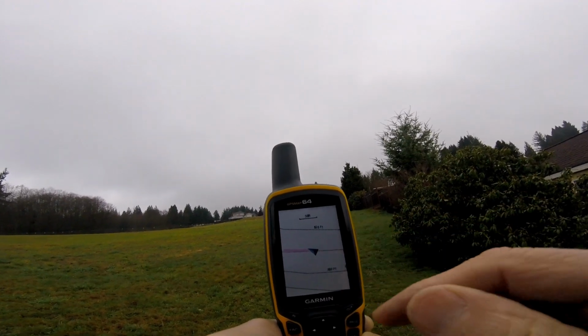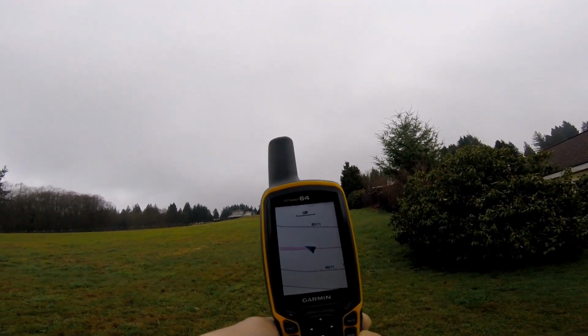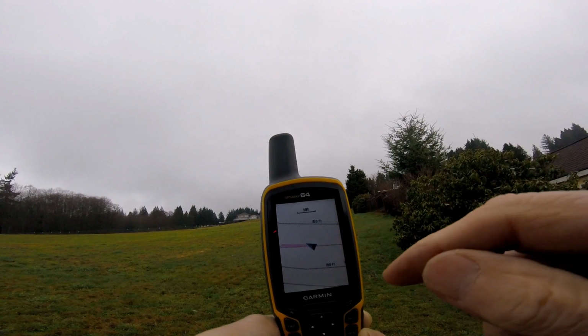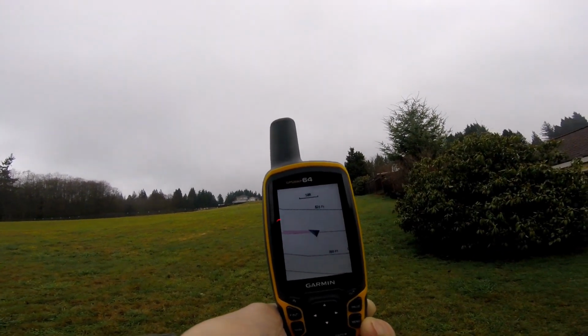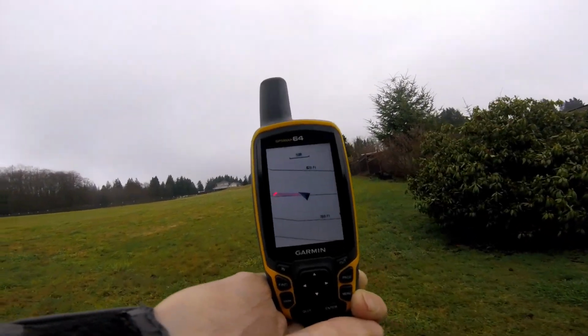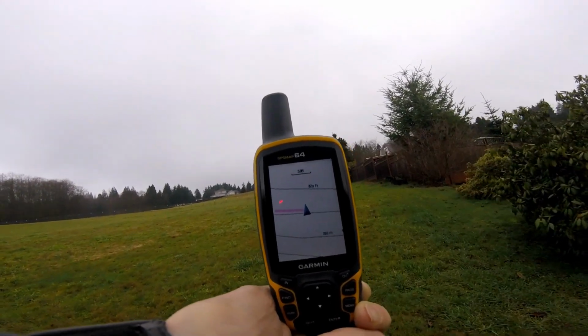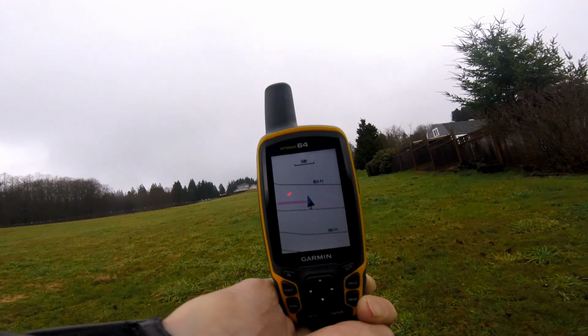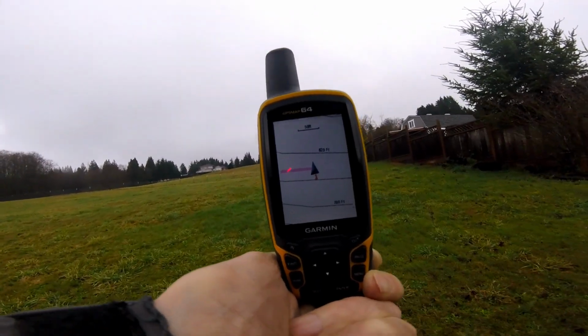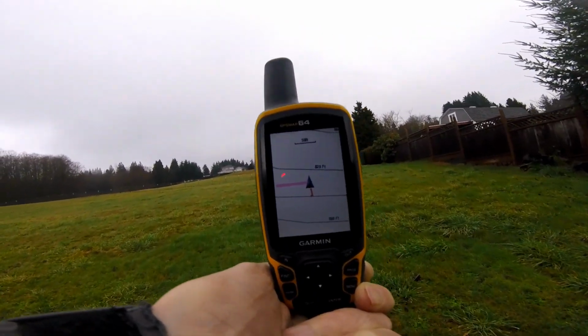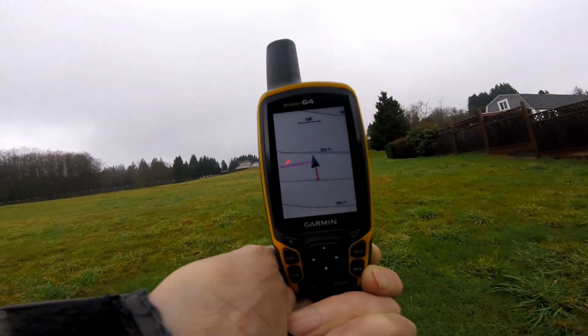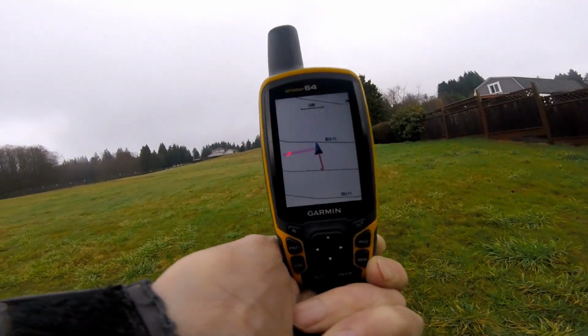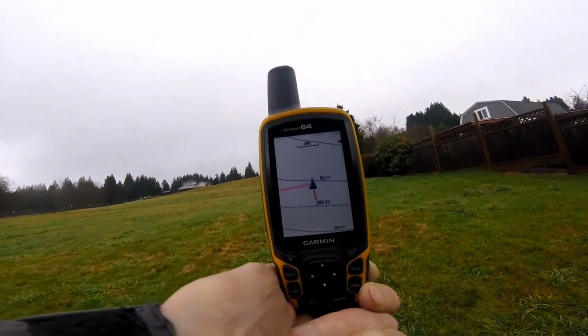And when I hit the go button, you see the triangle pointer, which is my current location, and the purple line, which is the direction to the waypoint. So as I move, you'll see that the triangle begins to point in the direction of my traveling. And the pink or purple, I guess we'll call it pink line, is the direction to the waypoint.